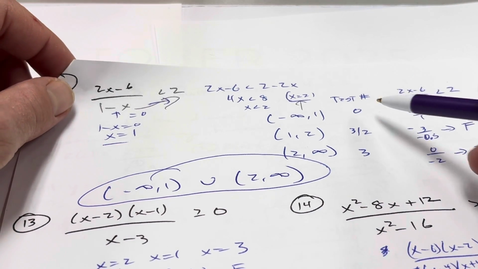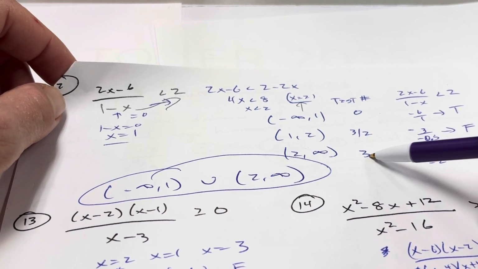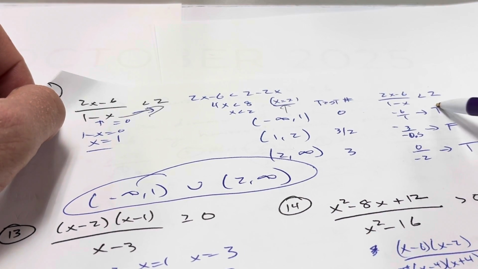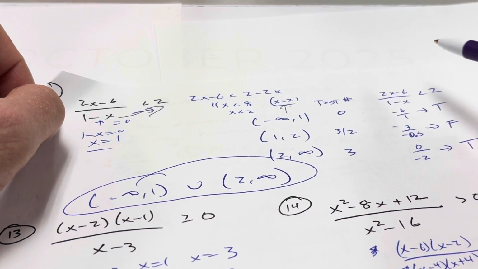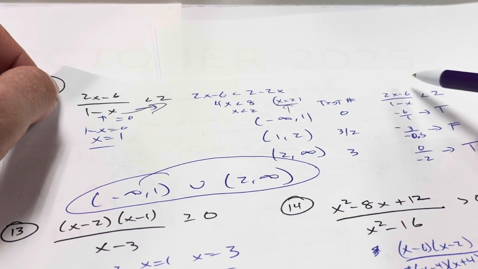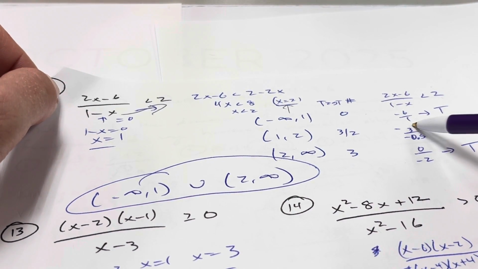So I'm going to use 0, I'm going to use 1.5, I'm going to use 3. Now, here's where I have to be careful because I'm not comparing it with 0. I'm comparing it with 2. Is this statement less than 2? So I do actually need a value. When I plug 0 in here, I get negative 6 over 1, which is negative 6. Is negative 6 less than 2?